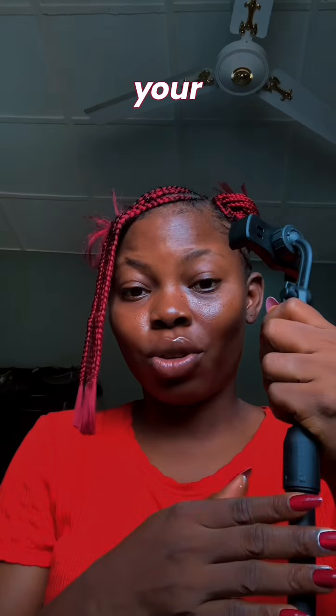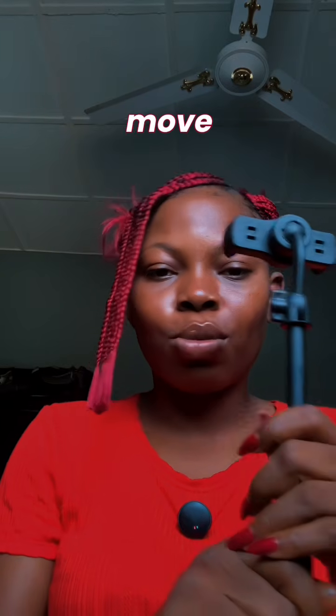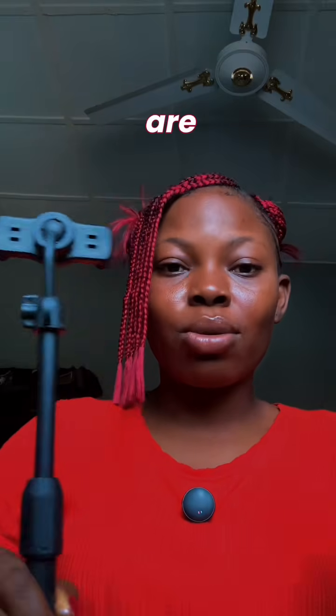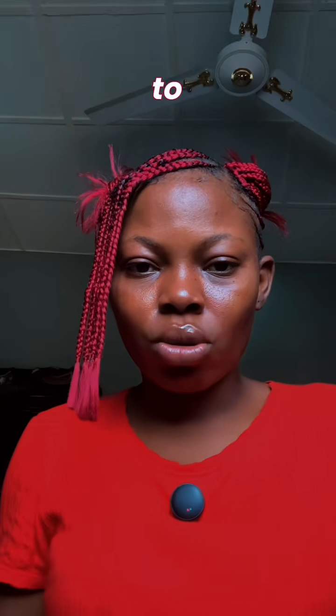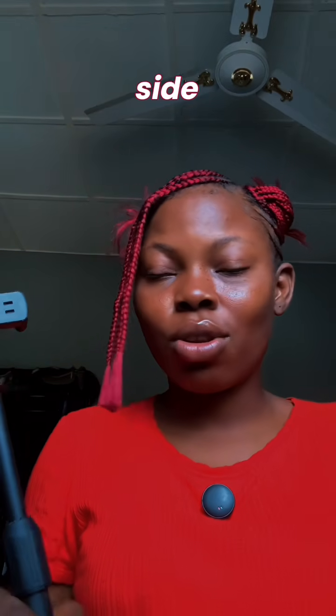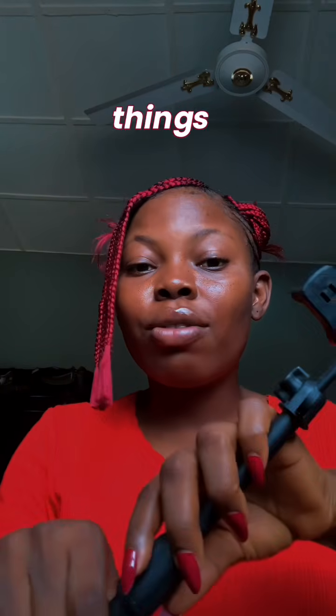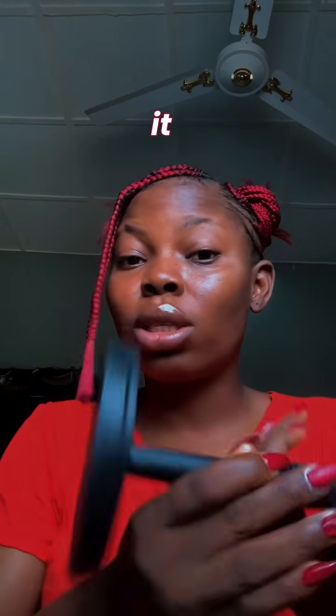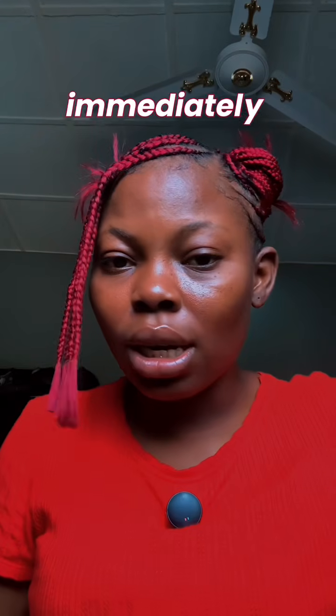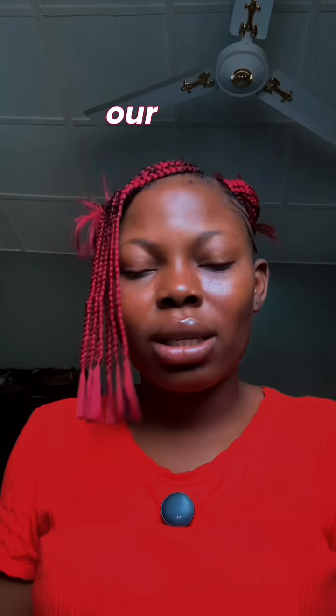So let's say this is your video. Now, if you want this video to move from this point to this point, remember there are times we zoom in, we shift our video to one side, like we shift ourselves to one side in a video, we do all sorts of things. Even some objects in our video, we can make it rotate, or make it move in and leave the frame immediately or maybe slowly, and even our text.